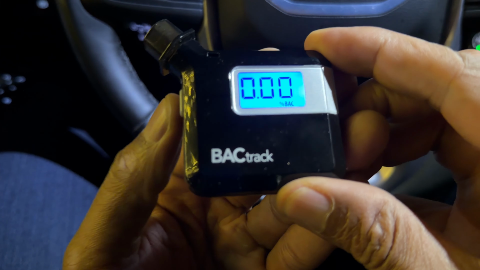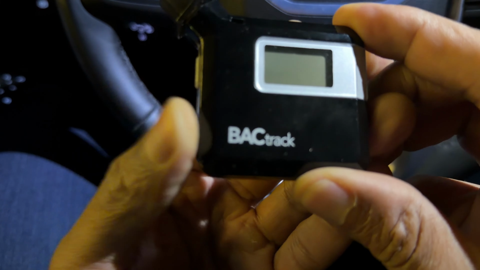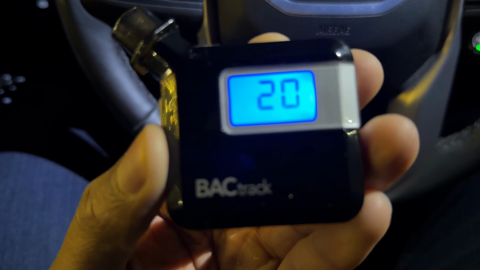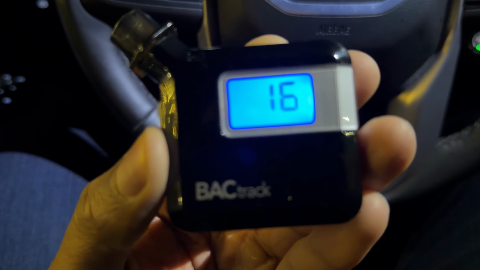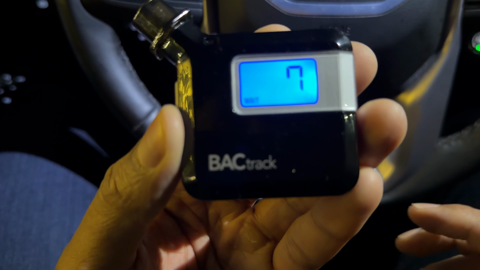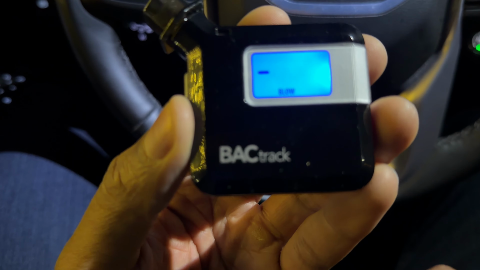It said that I was supposed to do 2 test runs just to clear off the sensor. Turn it off. Now this one right here should be accurate once I blow it, because I did the 2 tests. That's when you first get it, you're supposed to do that, but thereafter you don't have to unless you haven't used it for a while.